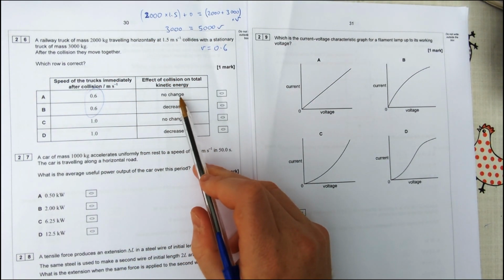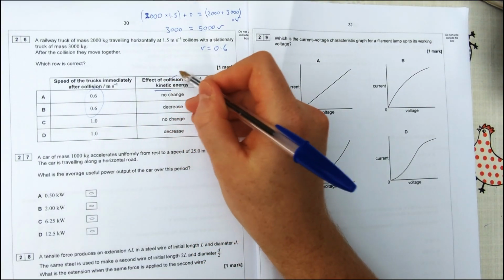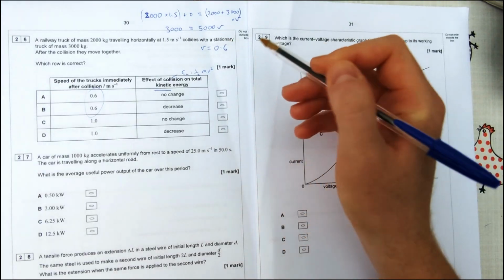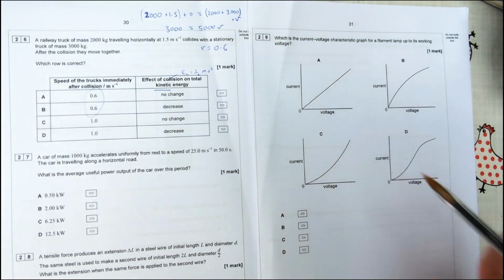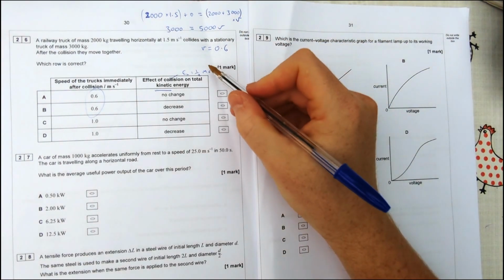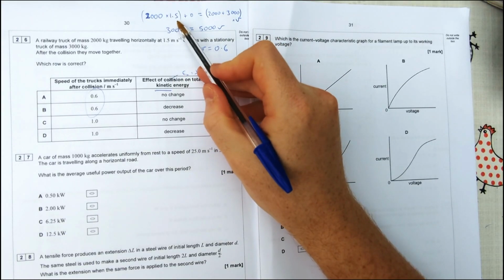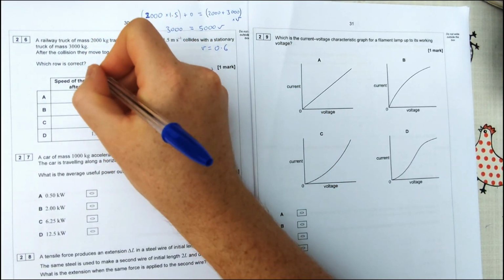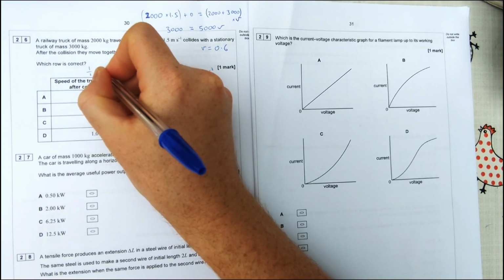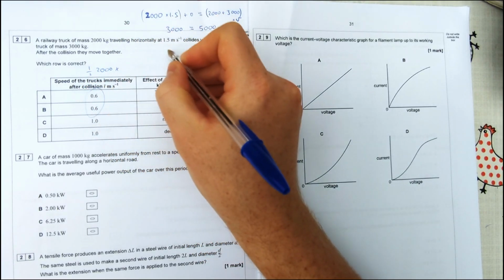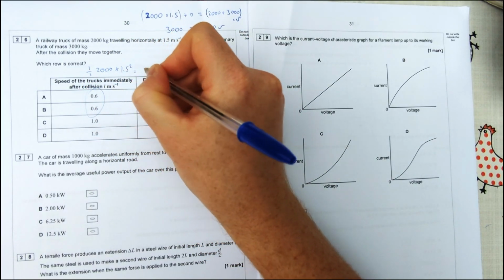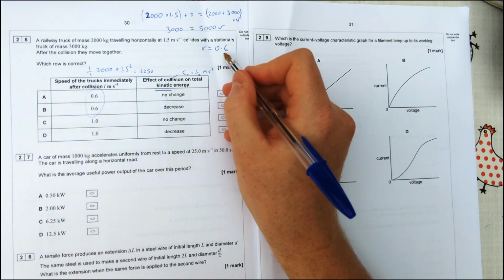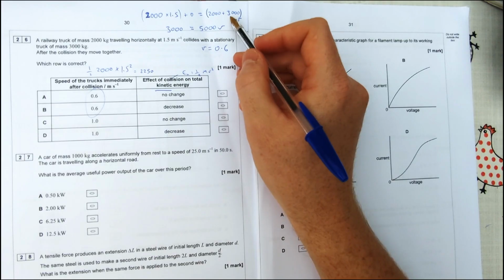Now the effect on the total kinetic energy. We need to know kinetic energy is equal to half mv squared. So for total kinetic energy, we've got to work out before and after and see if it changes or not. So let's work out at the start. The only truck that's moving is our initial truck. So the kinetic energy of the 2,000 kilogram truck is half times 2,000 times its initial velocity squared, which equals about 2,250.